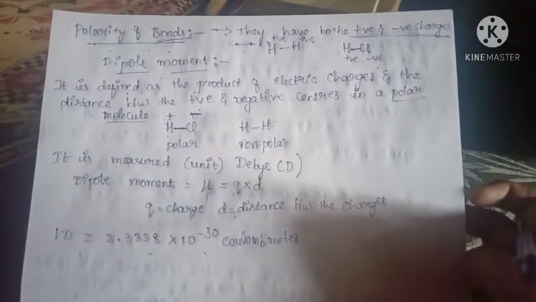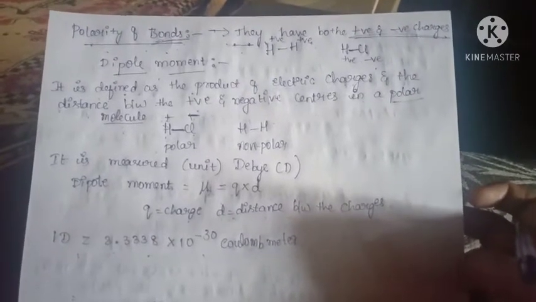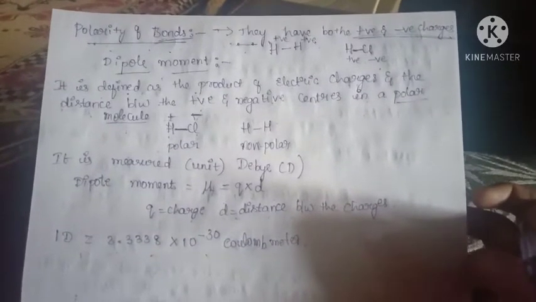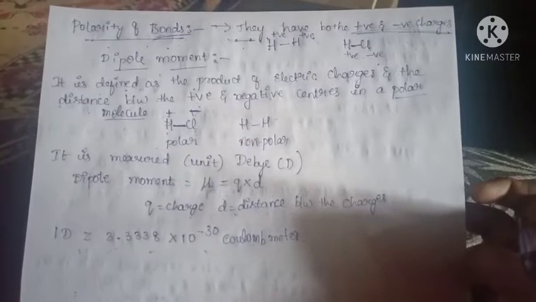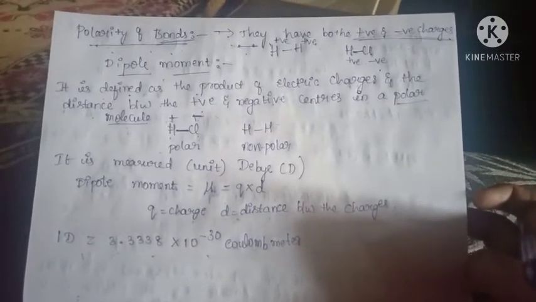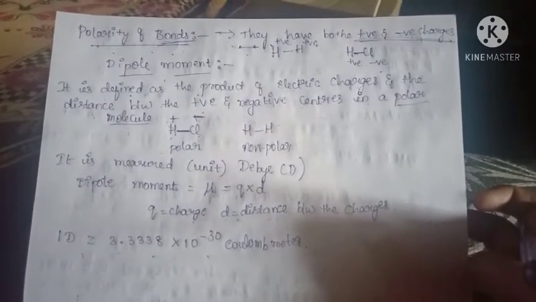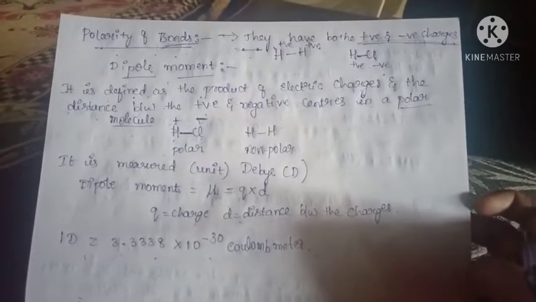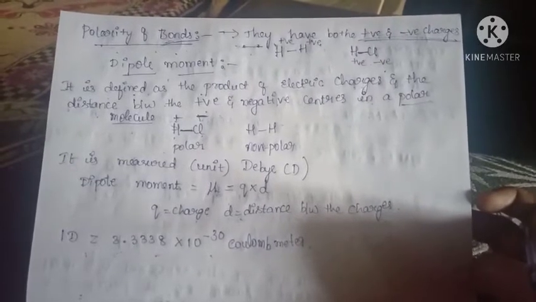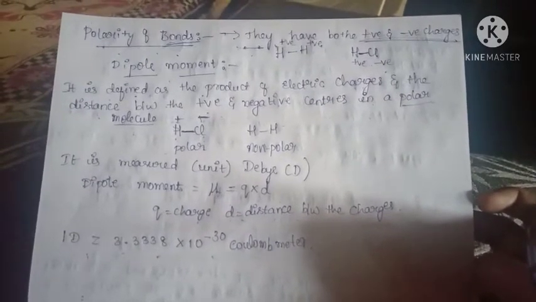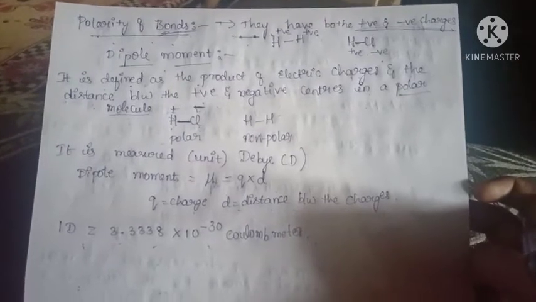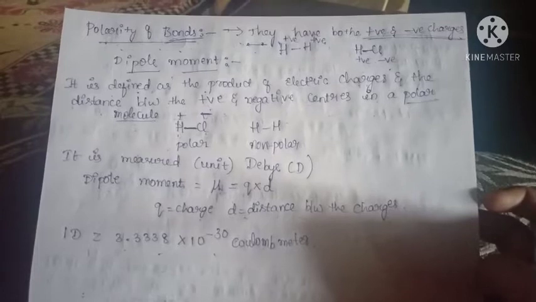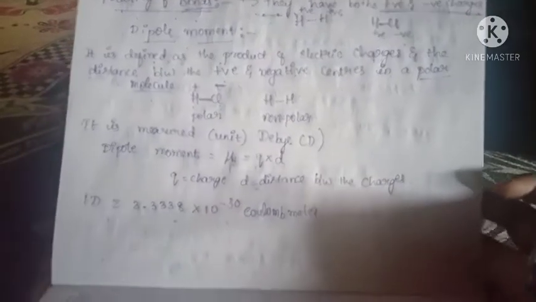Students, in the last class we learnt about the polarity of bonds, in that they have both positive and negative charges. In that we have to know what dipole moment is. It is defined as the product of electric charges and the distance between the positive and negative centers in the polar molecule, and its unit is Debye, and 1 Debye is equal to 3.3338 into 10 to the power of minus 30 coulomb meter.